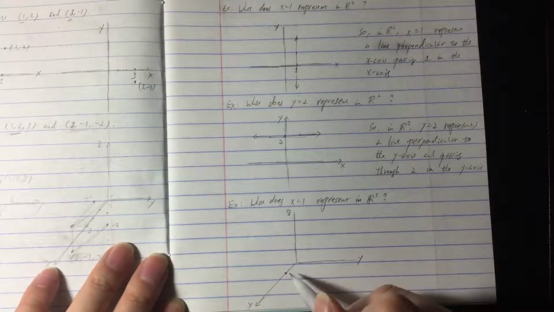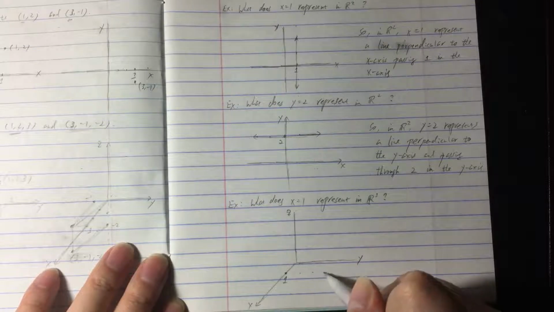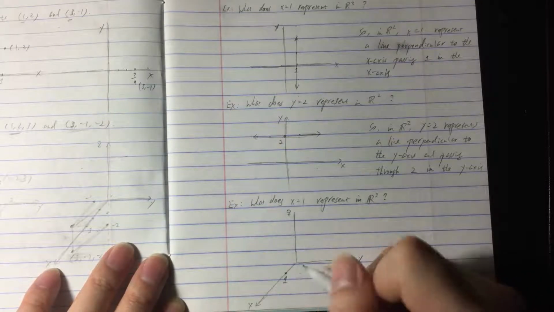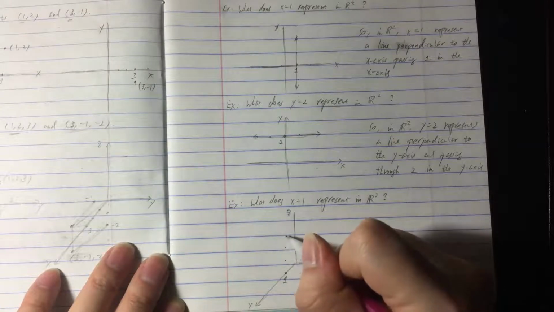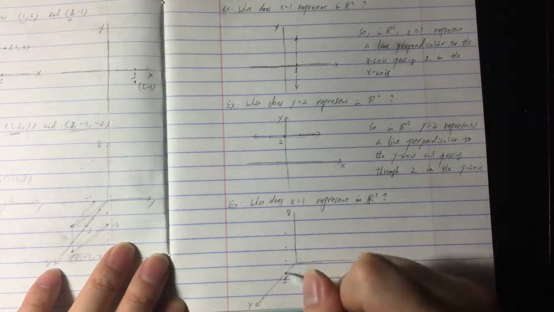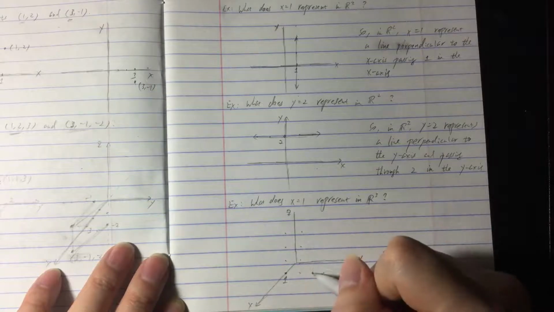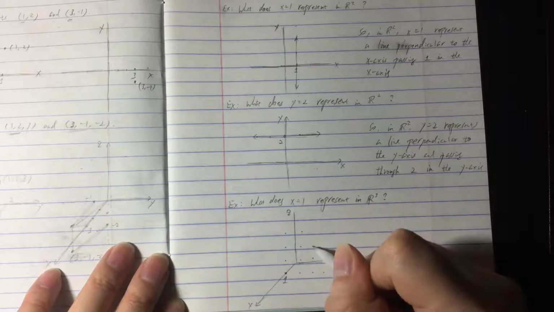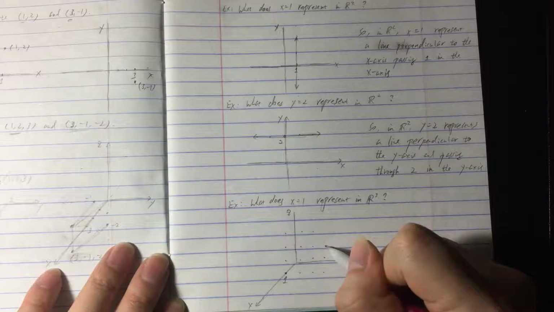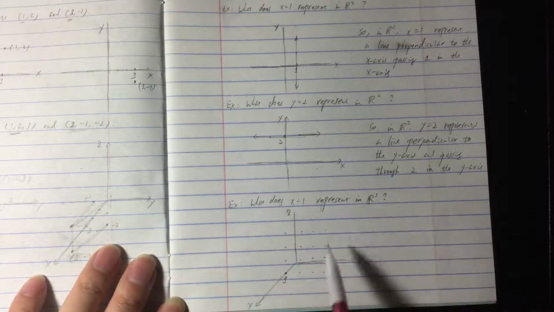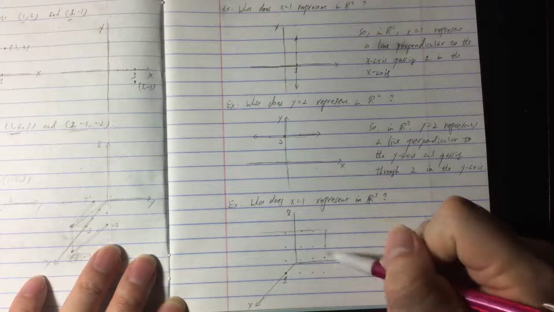That means when x equal to 1, y could be 1, y could be 2, y could be 3. At the same time, z could be 1, z could be 2, z could be 3. And when y is 1, z could be 1, z could be 2, z could be 3. When y is 2, z could be 1, z could be 2, z could be 3. When y is 3, z could be 1, 2, or 3. You can see the set of all these points form a plane here.